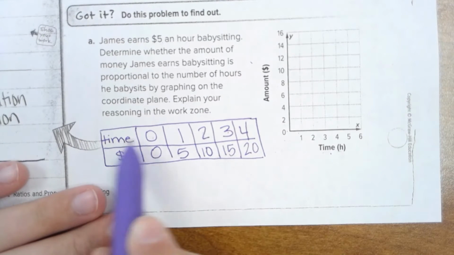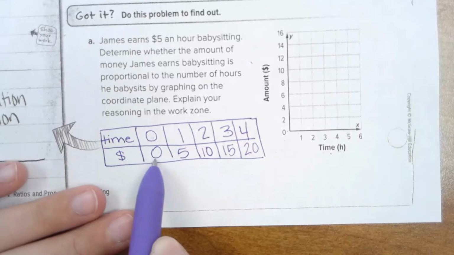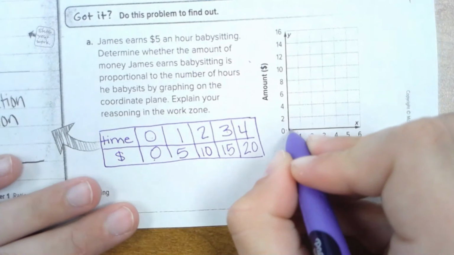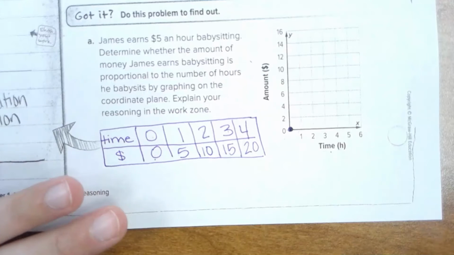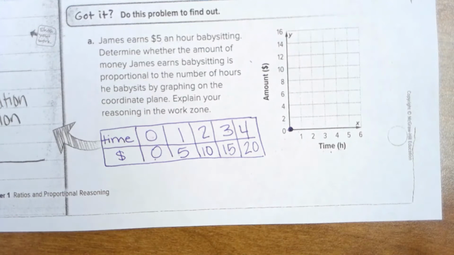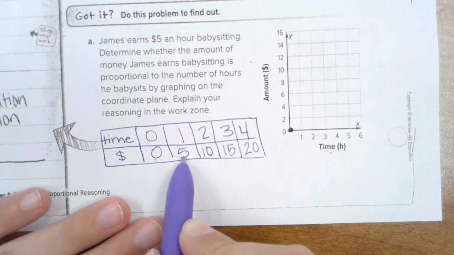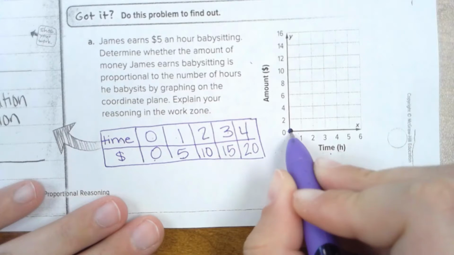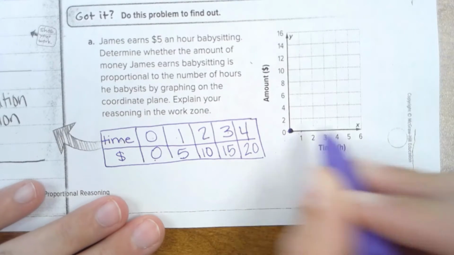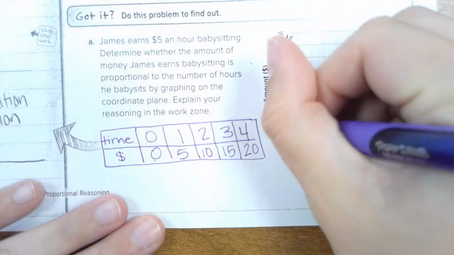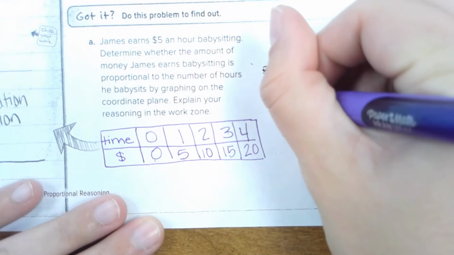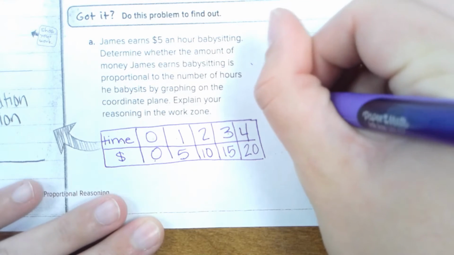So at time 0, he would not make any money. So that would represent the point 0, 0. So everybody put a point at 0, 0 on the graph. Then our next time was for 1 hour. He made $5. So go over 1 hour on your x-axis and then go up to 5 on your y. So 5 would be in between 4 and 6 here.